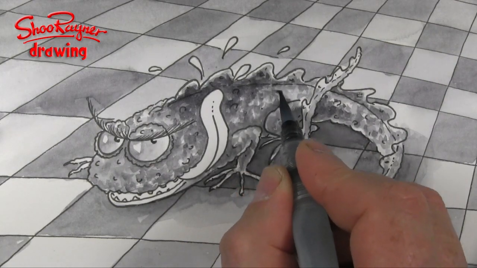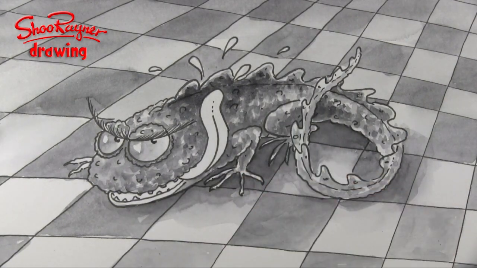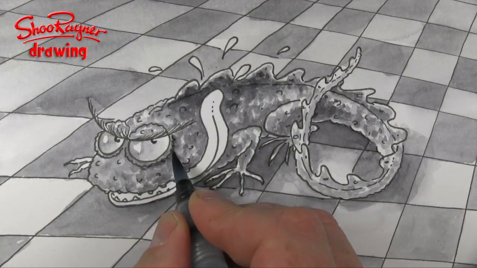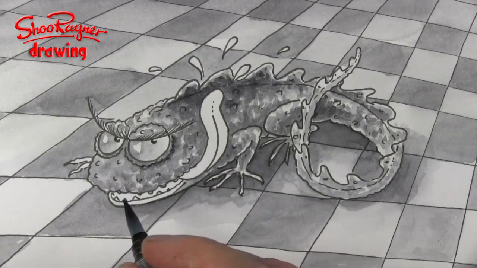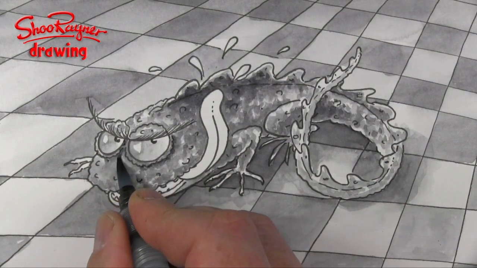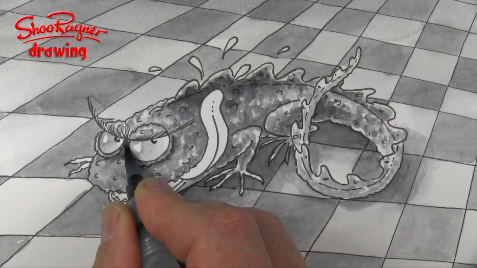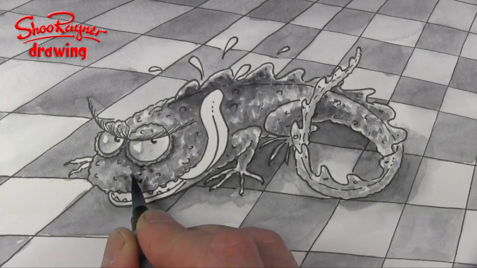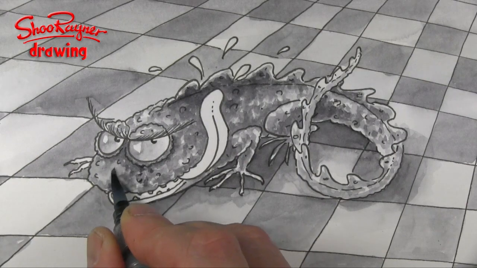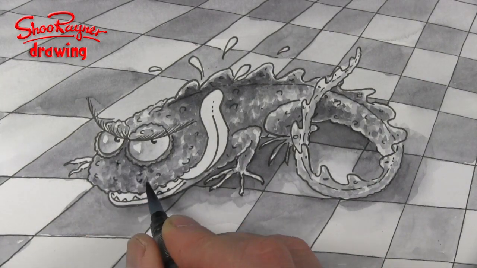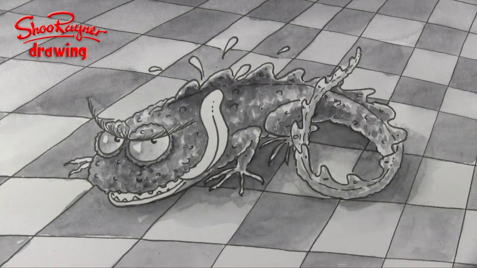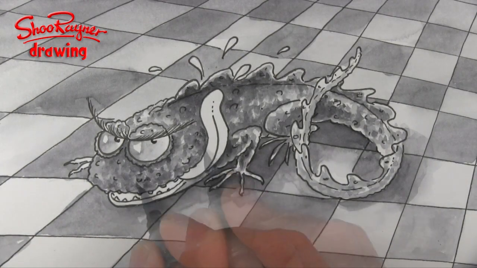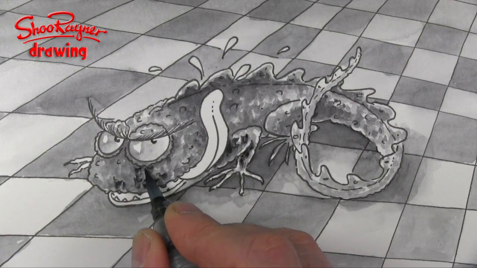It's like pixels on the screen. So I'm building him up in a pointillistic kind of style. If you look at Seurat, the pointillistic French painter, he painted in little dots, but he used dots to create colour, whereas here I'm using dots to create tone and texture. Building and building and building.